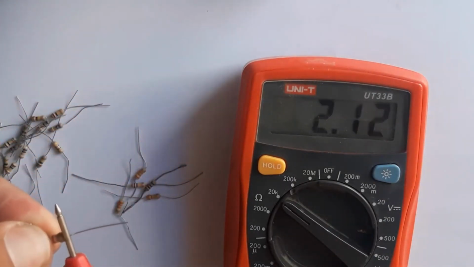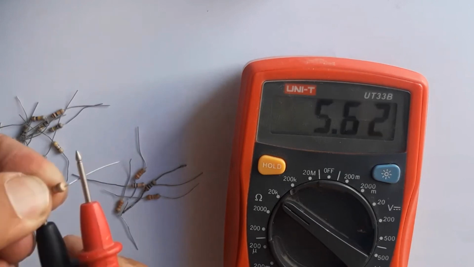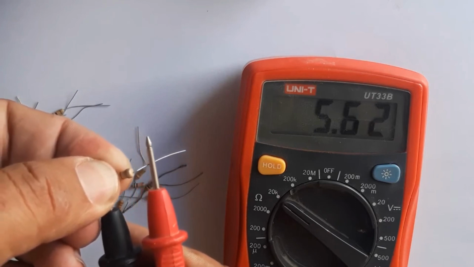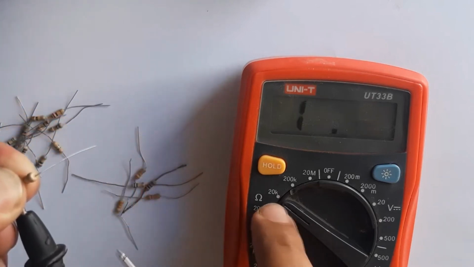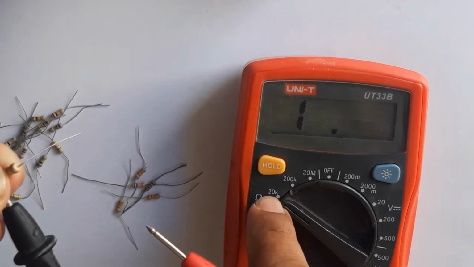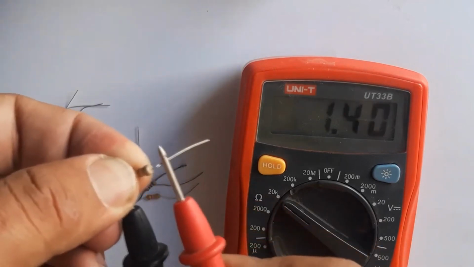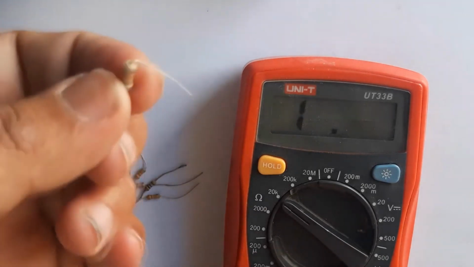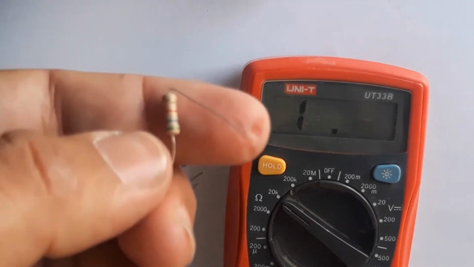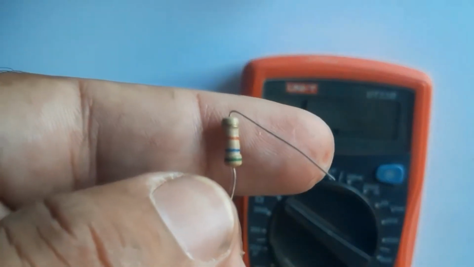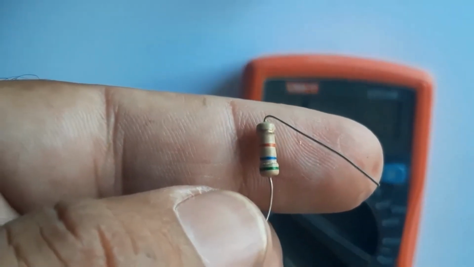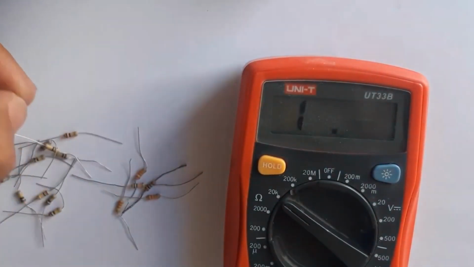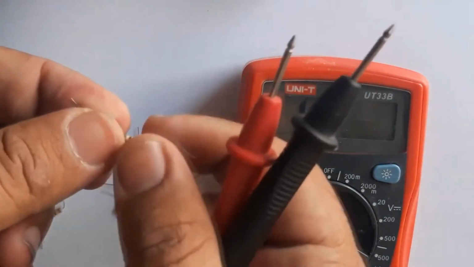So now you can see here the value of this resistor. The value of this resistor is 5.6 kilo ohm, because the selector switch is at K. So therefore you can see here 5.6 kilo ohm. So the value of this resistor is 5.6 kilo ohm. You are also able to check the value with the help of the color code. So now we are going to check the value of this resistor.